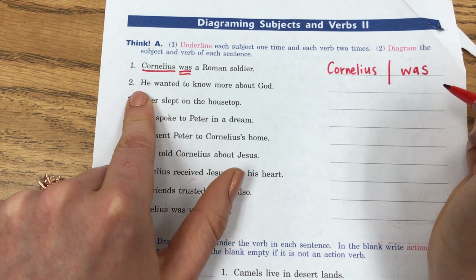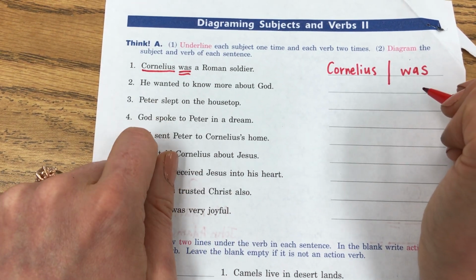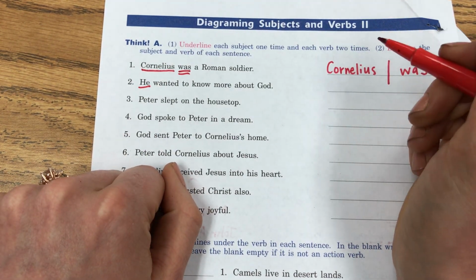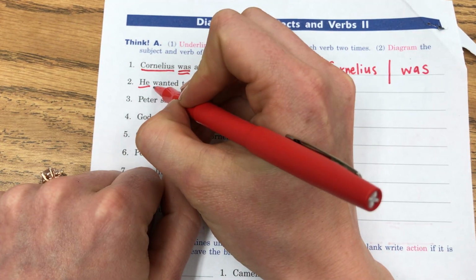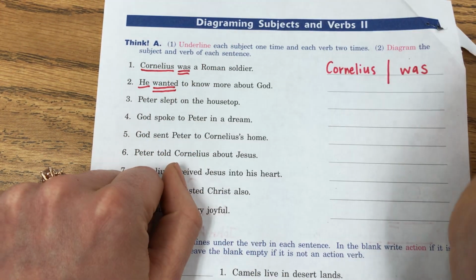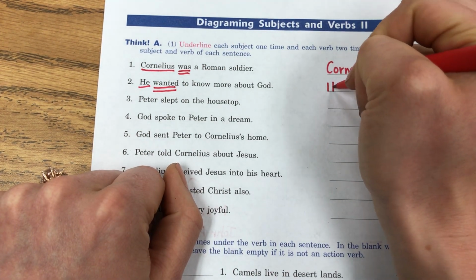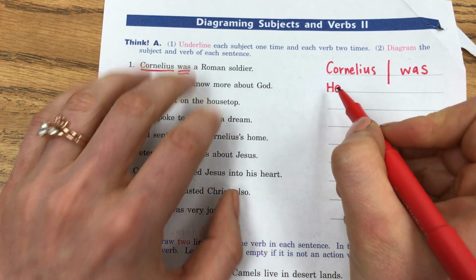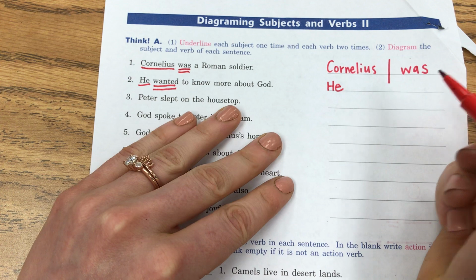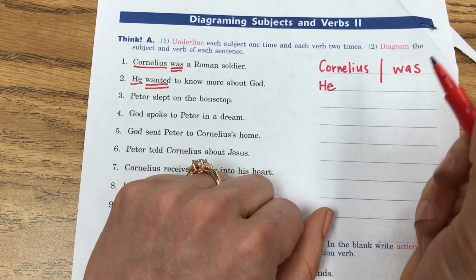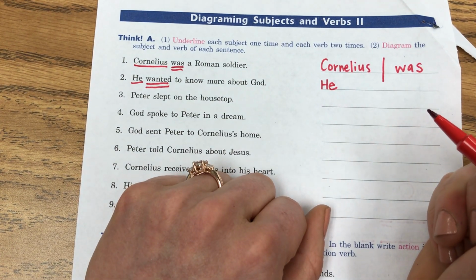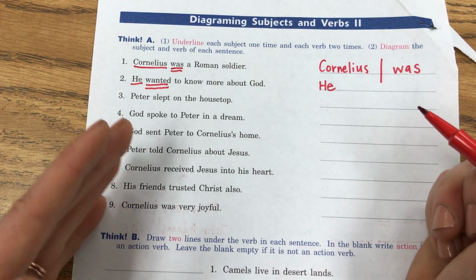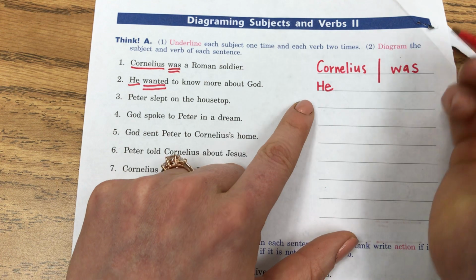He wanted to know more about God. Who? He. And what? He wanted. All right, same with my diagram. Now you'll notice I am going to keep this capitalized. However it is in the sentence, just write it exactly the same way in your diagram, because like I said last lesson, you can diagram every word in a sentence. We're not going to learn how to do that, but it's good to keep it exactly the same way.